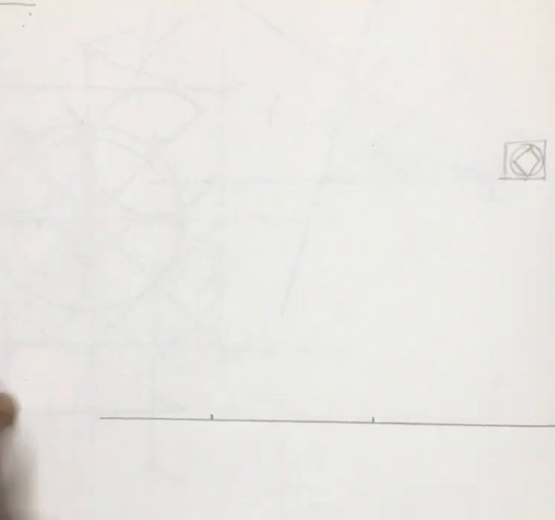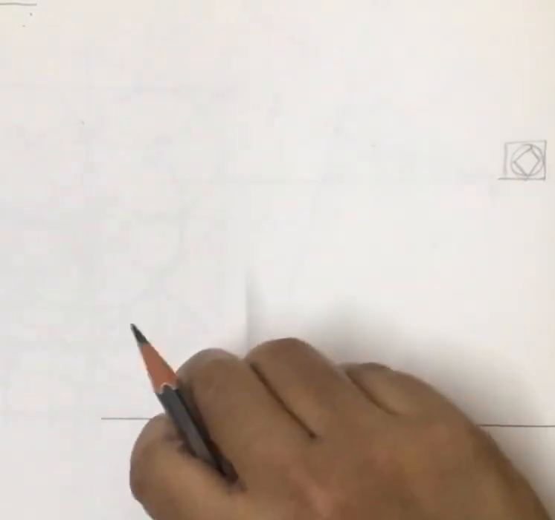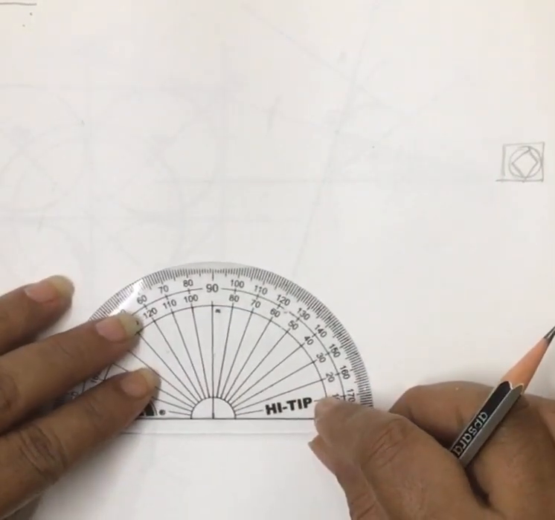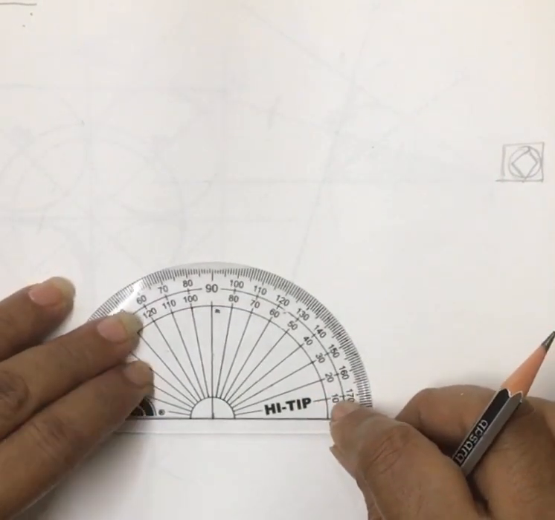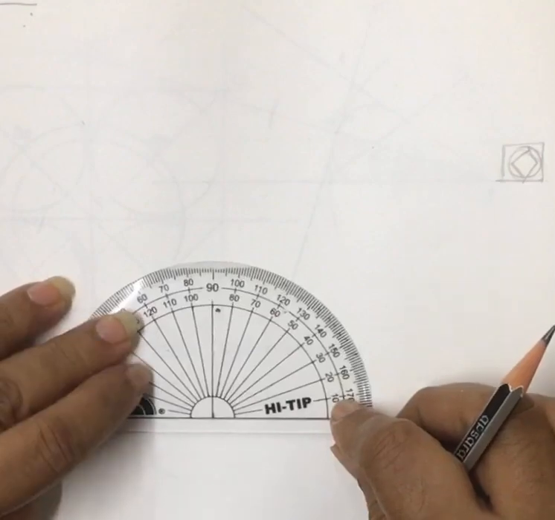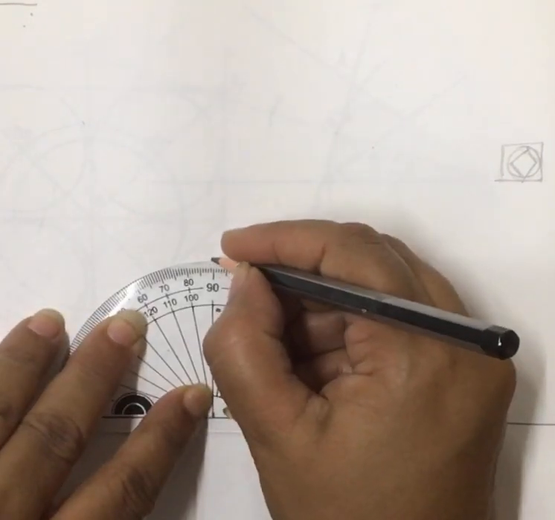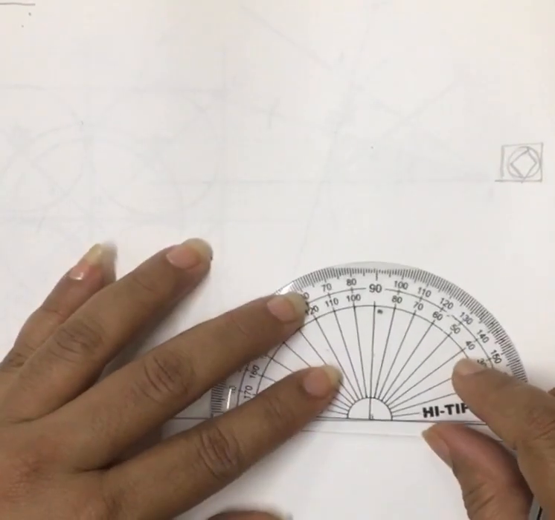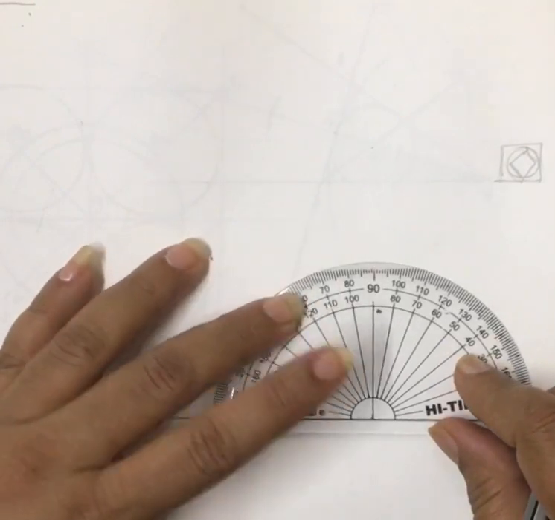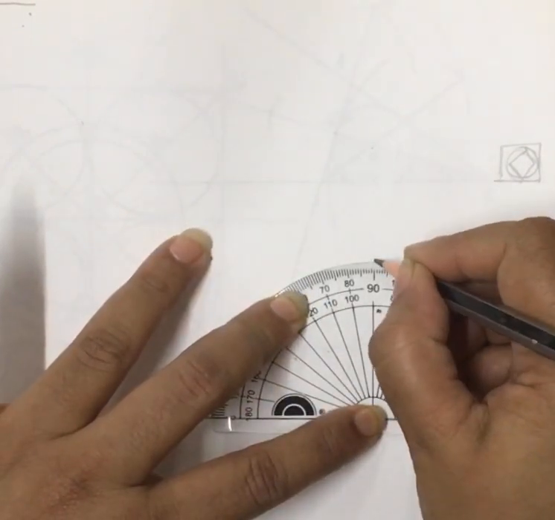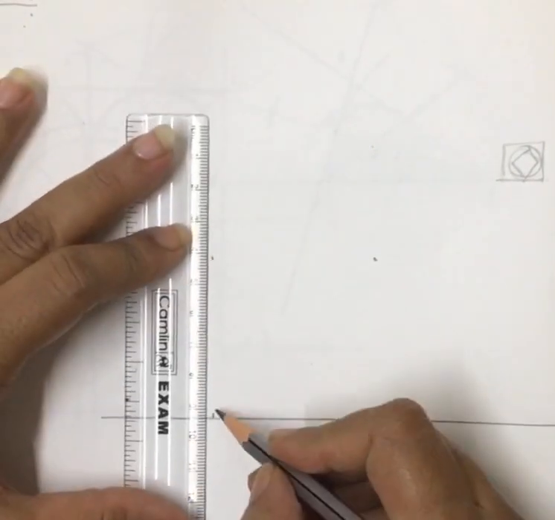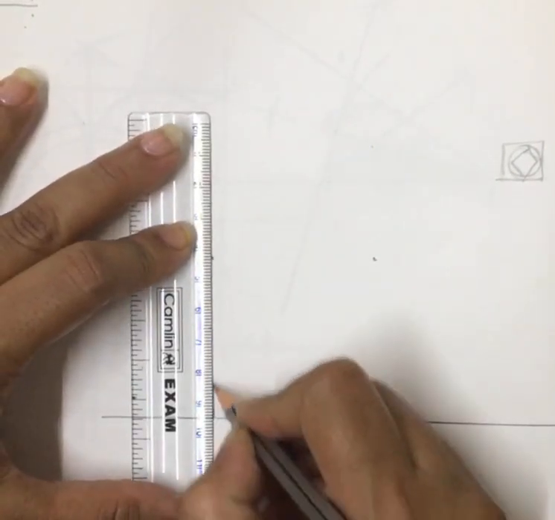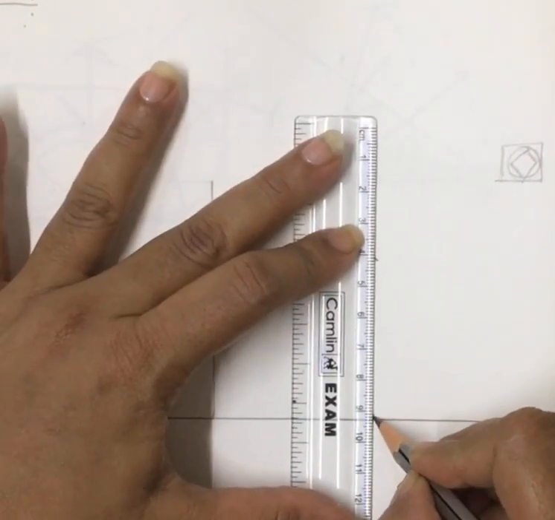Now what you will do is, instead of all the hassle of cutting arcs here and there, first we'll just put a protractor here. You know the property of the square is that every angle is 90 degrees, correct? So we will put it on this part and directly take 90 degrees, because here the construction of the square is not that important. What is important is the sum.